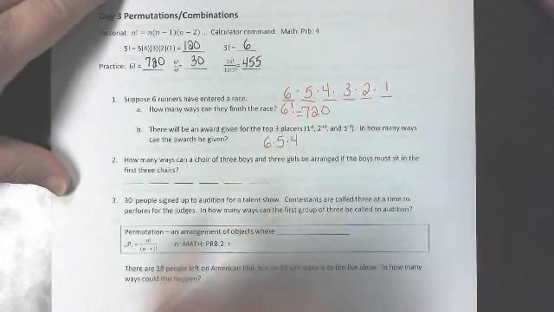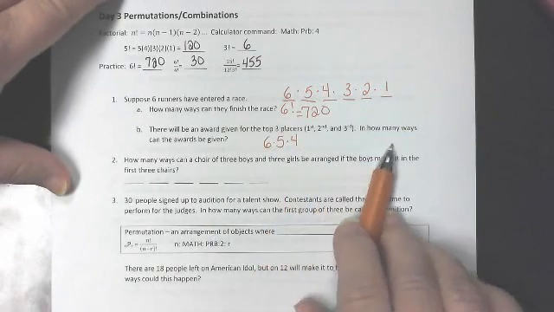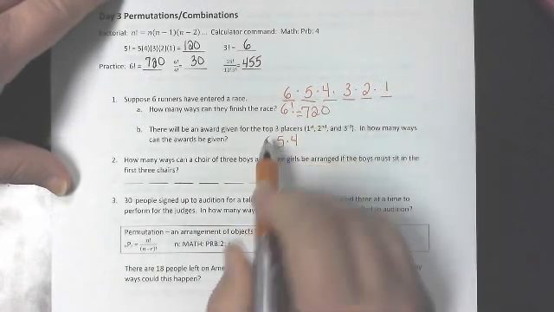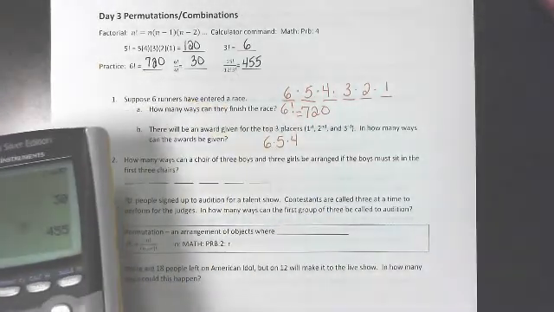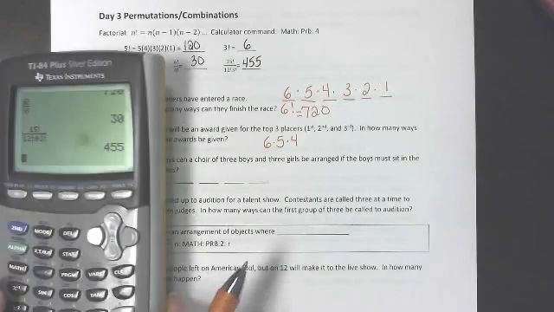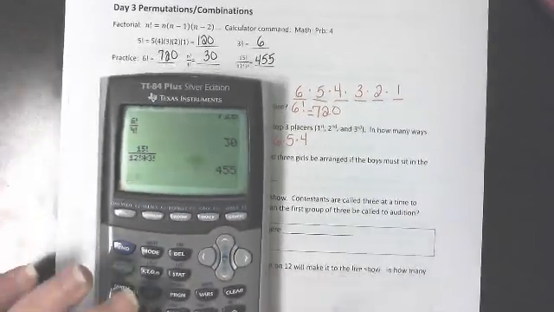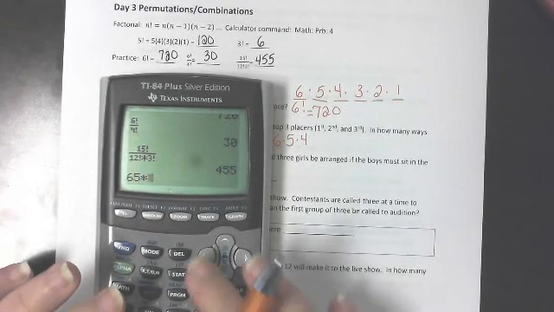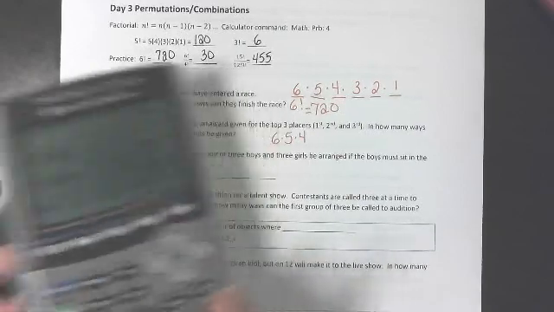And how many could come in third place? 4. So we're not going to multiply the 3 times 2 times 1 because we just want the top 3 places. First place, second place, third place. So how many ways could these 6 runners possibly finish the race in those top 3 places and get those awards? 6 times 5 times 4. 120.